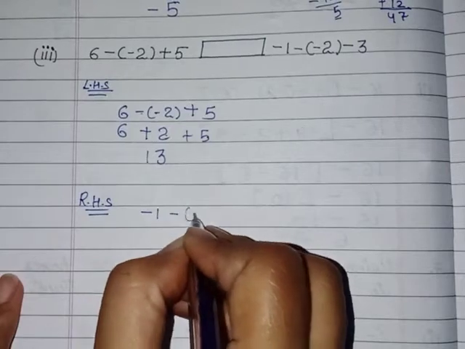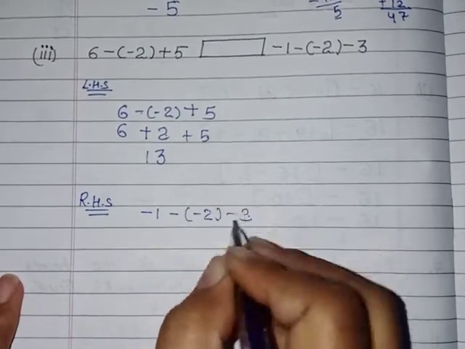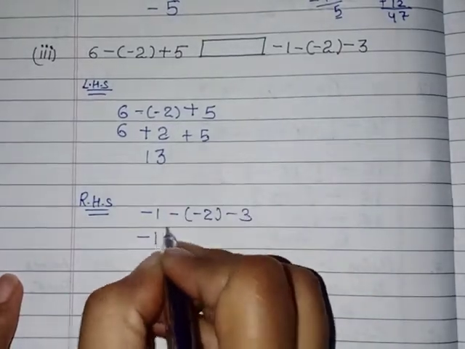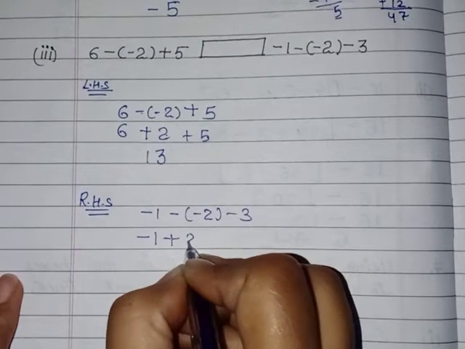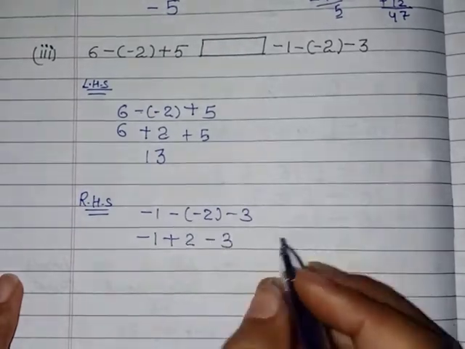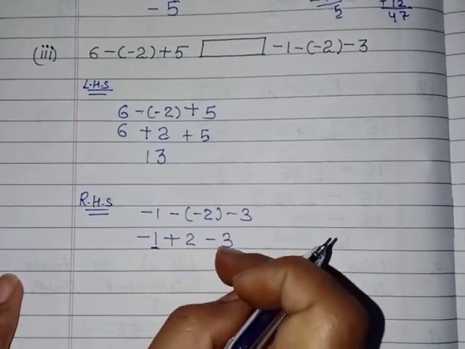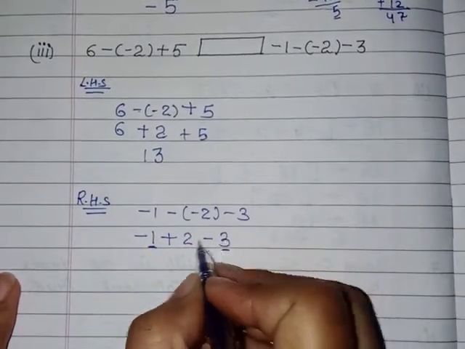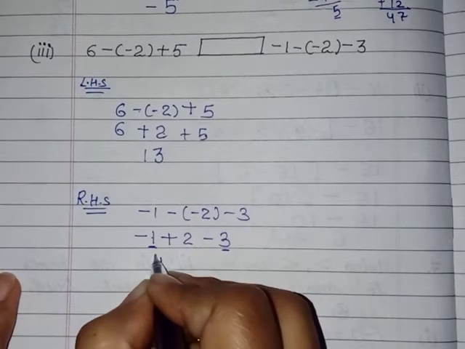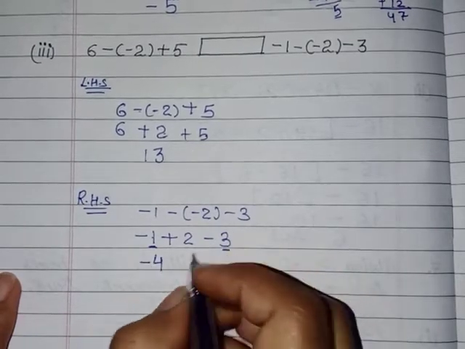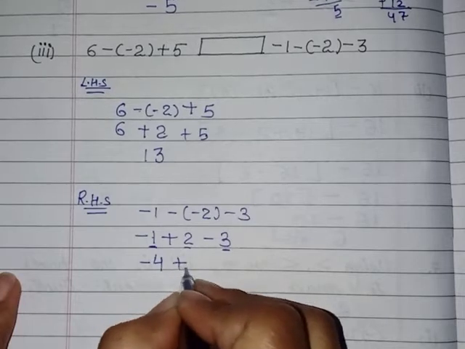-1 minus 2 minus 3. Open the bracket. -1 minus plus 2 minus 3. Okay, these two numbers are of same sign, minus, so we will add them. 3 plus 1 4, and sign will be a greater numeral, which is minus, and this will remain same.